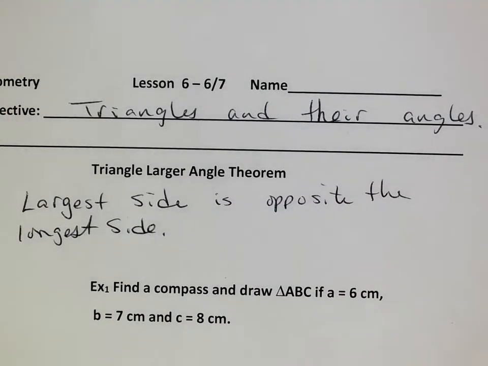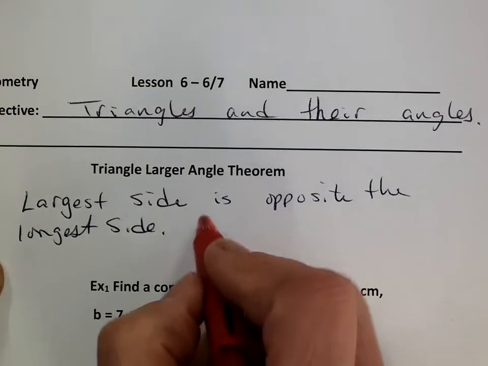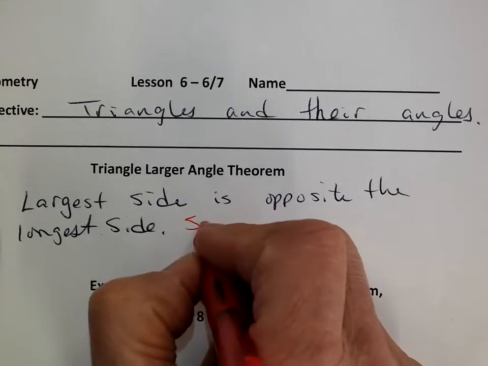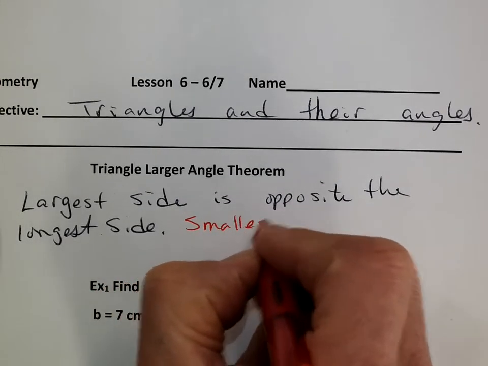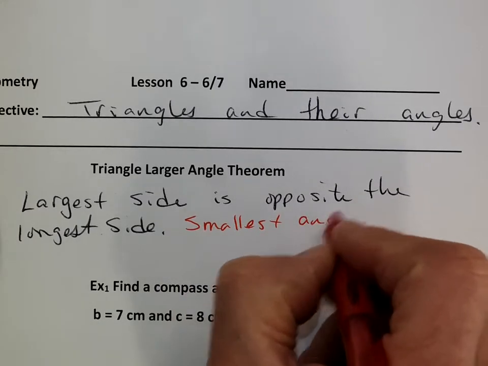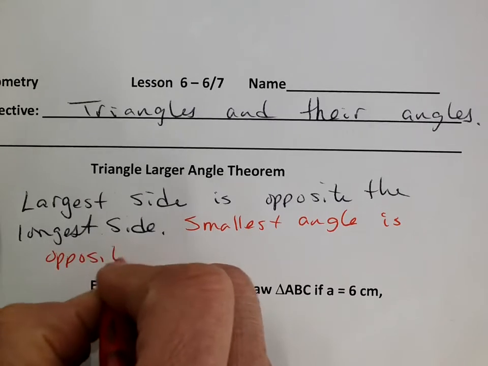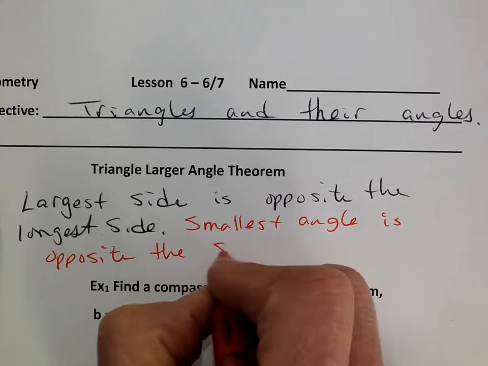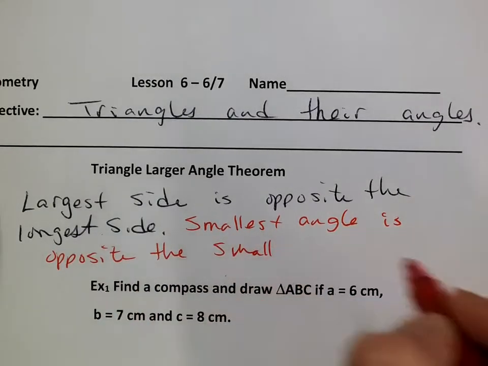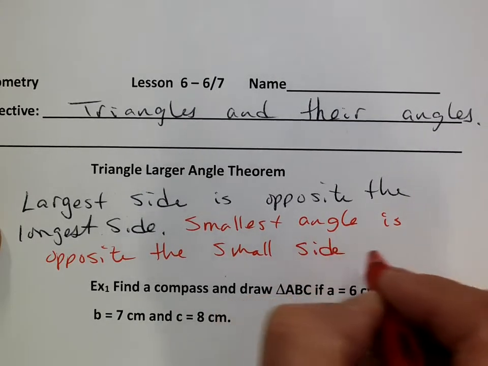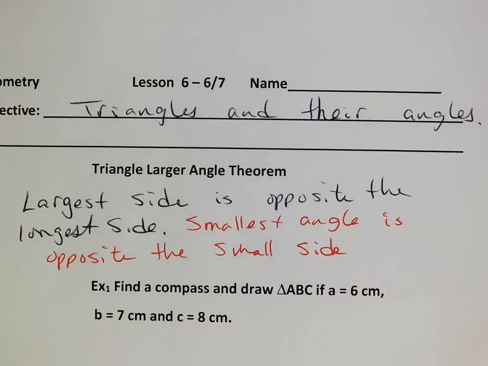Okay, and that would be that. What's vice versa? Well, the smallest angle, which is going to make a lot of sense, is opposite the smallest side. Okay, so let me try and draw this one in, and I think you guys are going to see it.